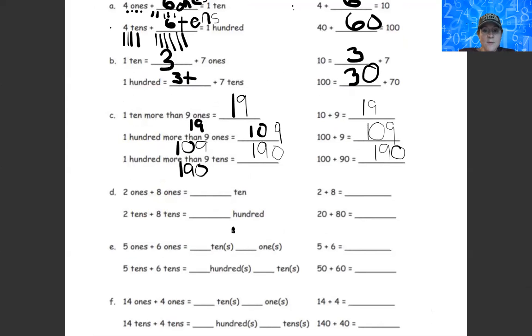We have 2 ones plus 8 ones equals what? How many tens? Well, it's the same thing as 2 plus 8. 2 plus 8 in my head. Use your fingers, whatever you need to. It's 110. The answer is 2 plus 8 is 10.